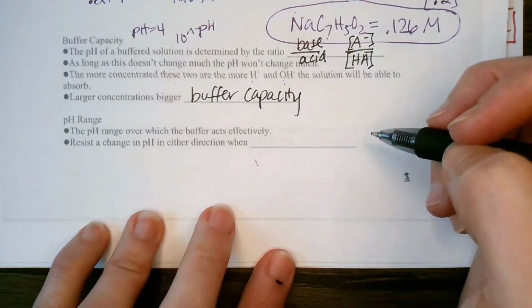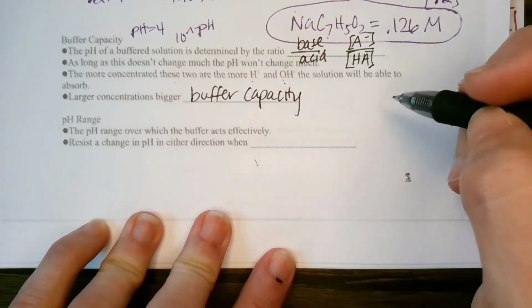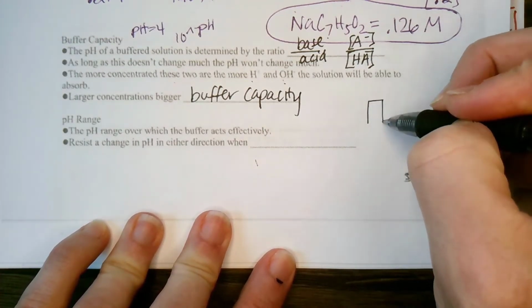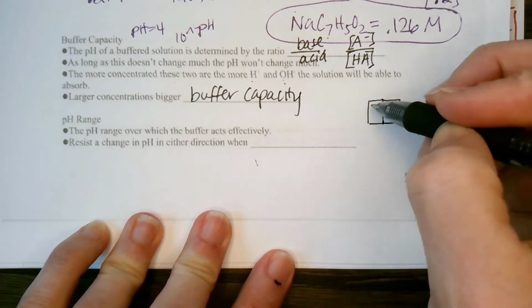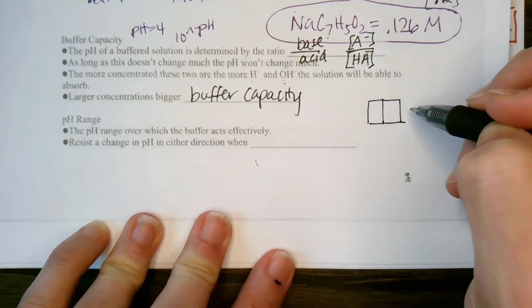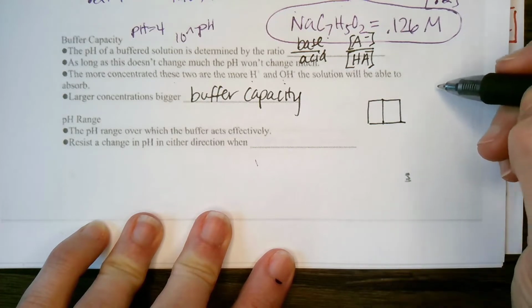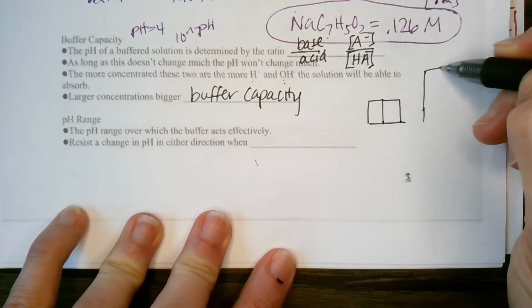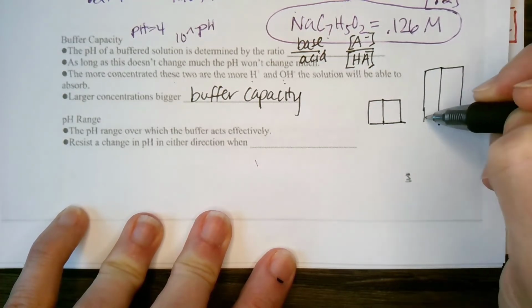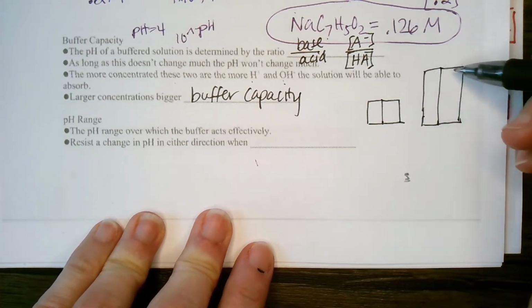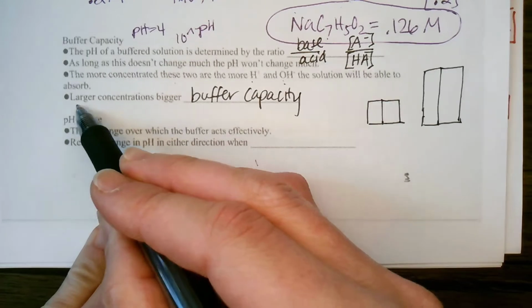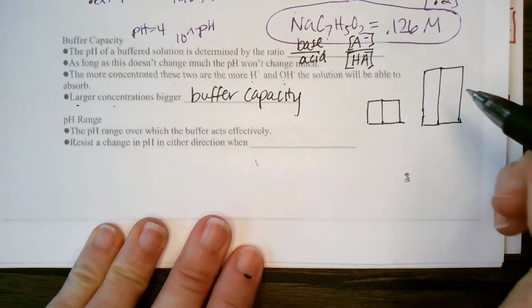If I have my bar graphs from up above, if I have my buffered solution and we're at a smaller concentration versus, let's say, our initial starting point where I have a larger initial concentration, I have a bigger buffer capacity.